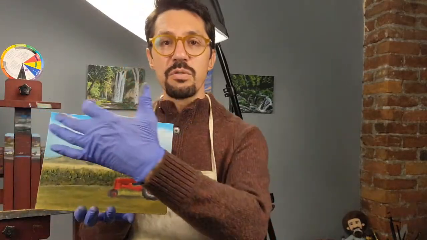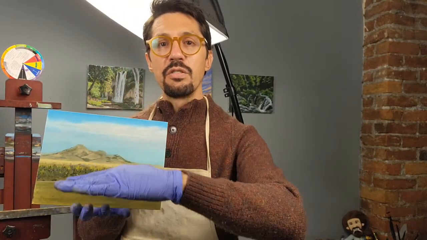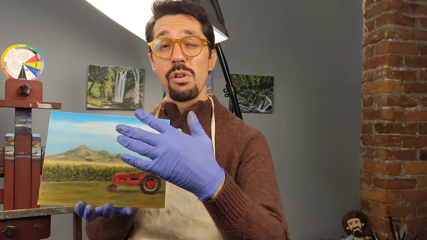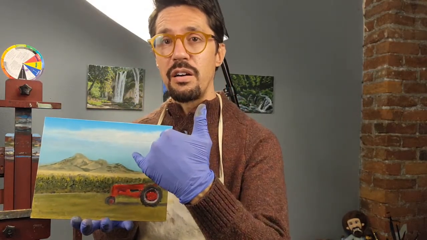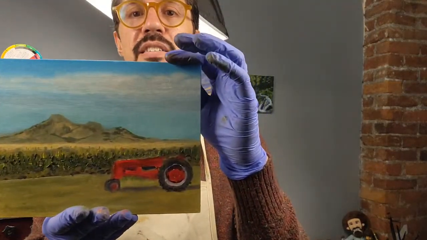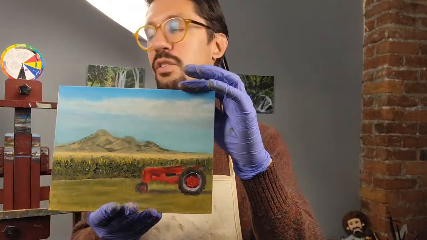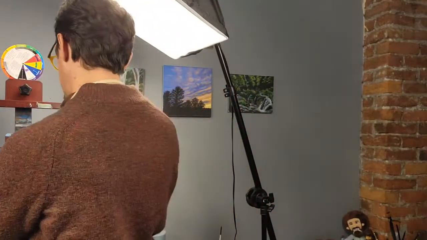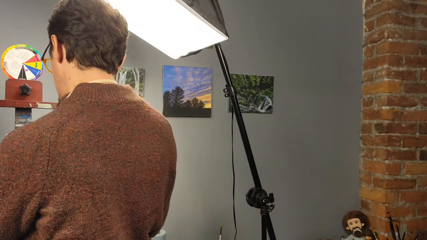Again, we saturated the sky a little more and did a gradient because that's going to look more realistic because we're looking through more of the atmosphere when we look closer to the horizon. And then getting our values right on the mountain and in these close areas really helps it to read that it's in the distance, but not too far, and the corn is right there. So I'm really proud of this cute little 7x9 study.